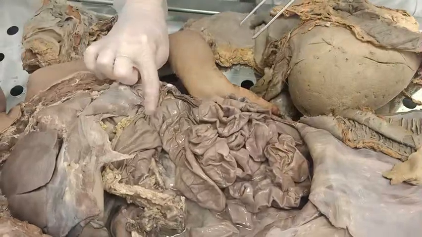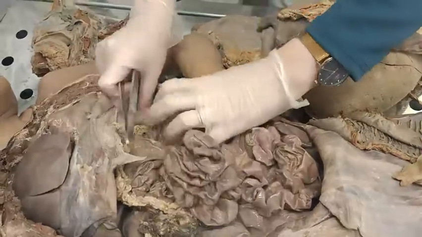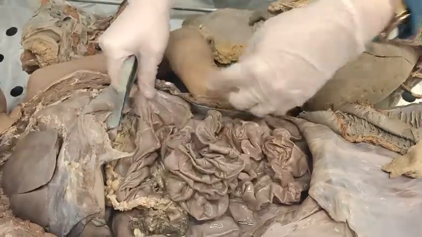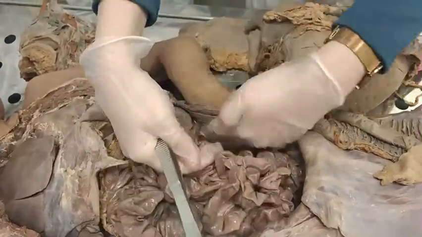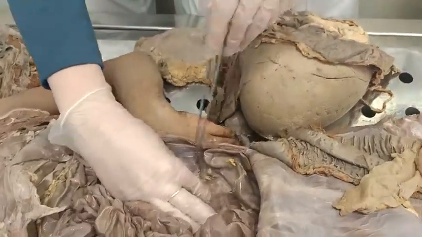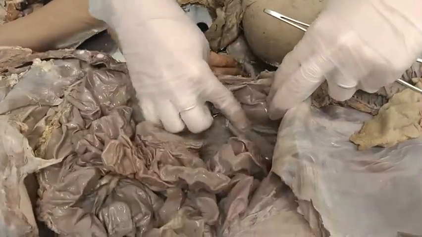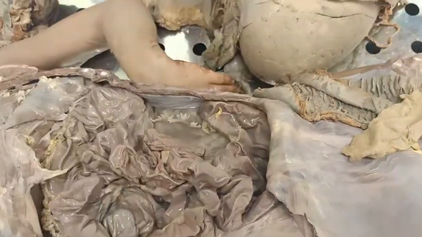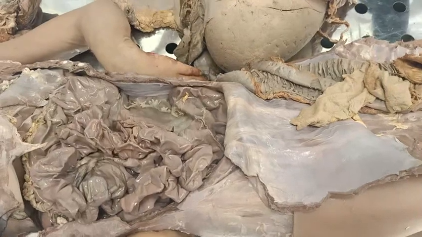Then at the left colic flexure, at the level of the spleen, also known as the splenic flexure, the transverse colon continues to the descending colon. This one is descending. Then at the level of the left iliac crest, the descending colon continues to the sigmoid colon. And then at the level of the promontory, the sigmoid colon continues to the rectum.